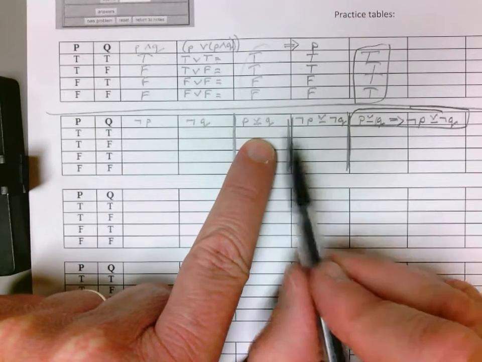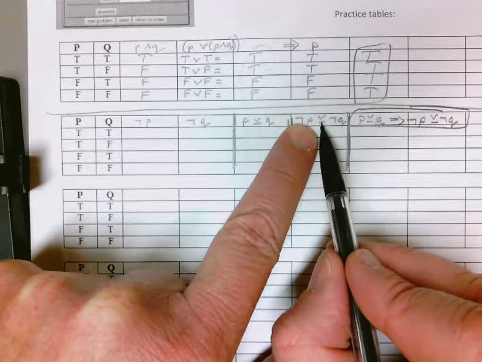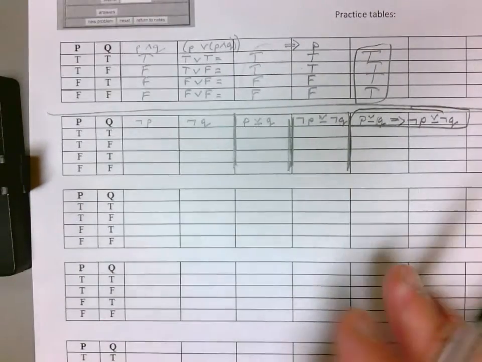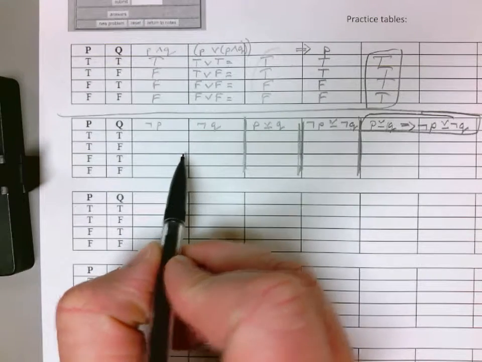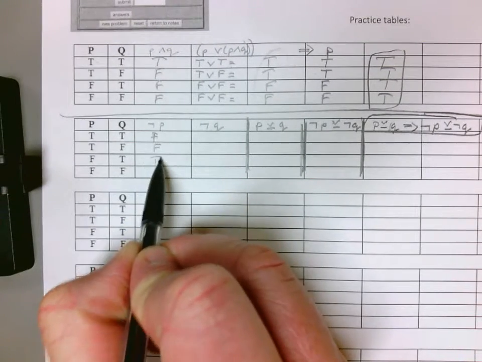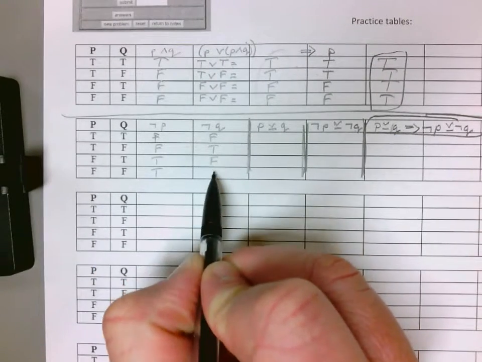There's a P or Q but not both. There's a not P but not both, not Q. And there's a not P and a not Q. So you're going to break down each of those parts. They kind of step you through it, and then you just have to fill in the values. So false, false, true, true, false, true, false, true. Negating.